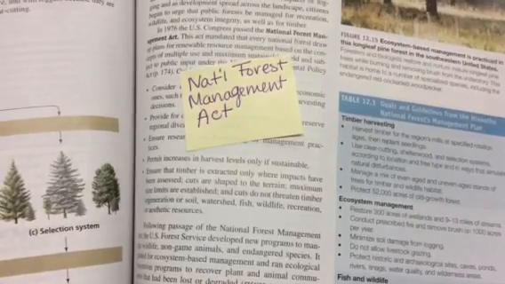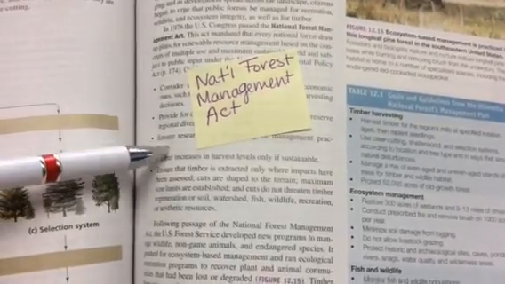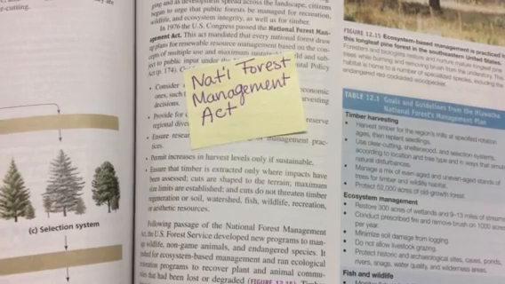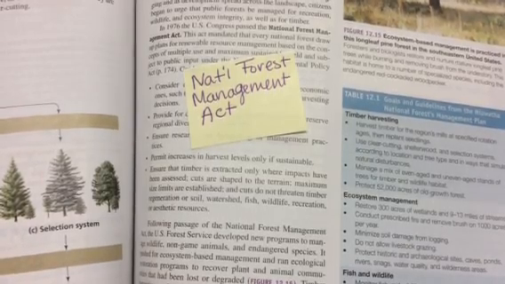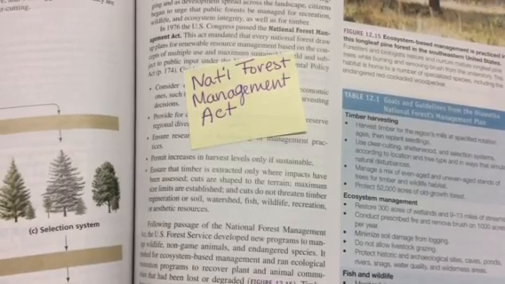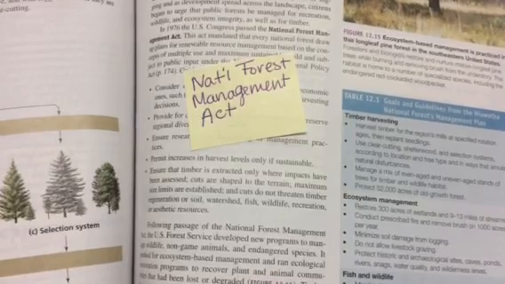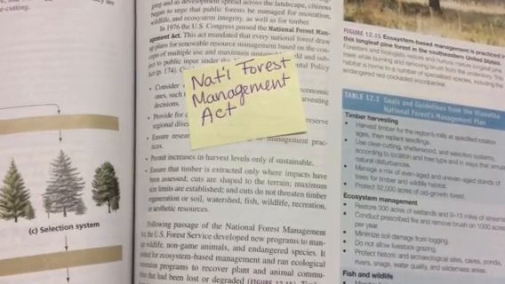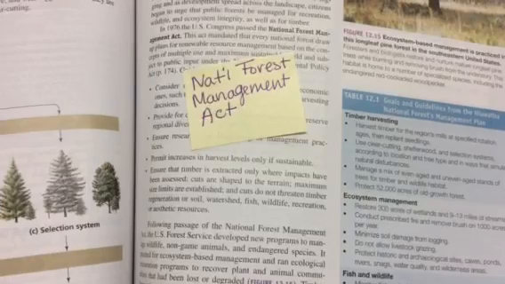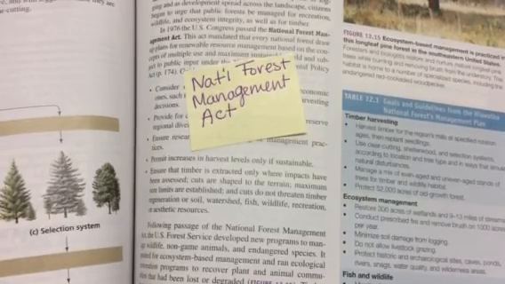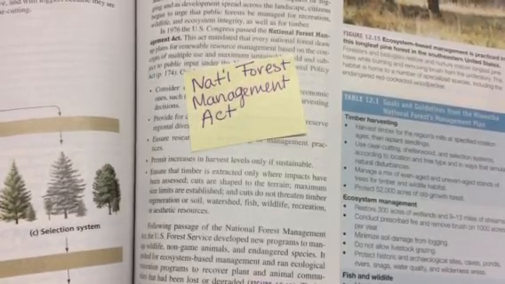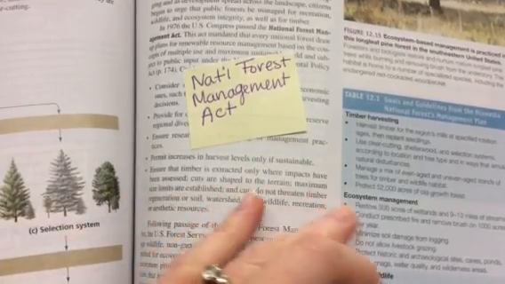So know the provisions. Here are the provisions. Basically, national forests have to practice for sustainability. It's also multiple use. It's not just for loggers. It's also for campers and backpackers and hikers. And so you have to allow multiple use, not just logging. You also have to do it sustainably and allow for maximum sustainable use.